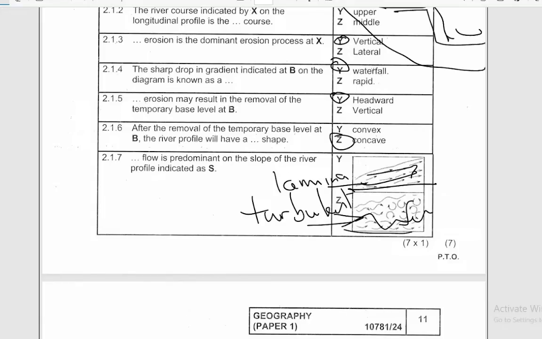So what is likely to happen in the lower course? In the lower course, we are likely to have this kind of flow, which is Y, a laminar flow, where the water flows quietly through the channel, because there is less erosion happening there, which would make the surface uneven. The surface is more even because there is less erosion taking place in the lower course of the river, and the river flows quietly.